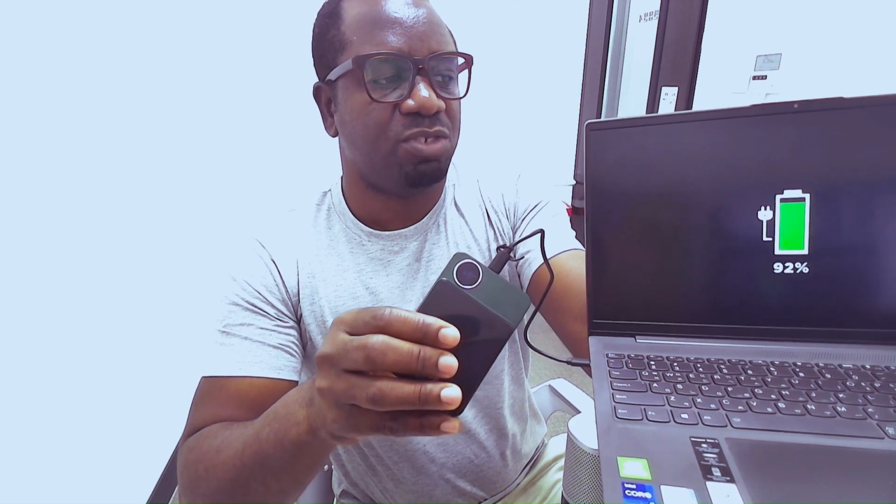Now it is off, and then you can see that our power bank is not charging. Then I now plug it. Now it is charging. You can see, it even shows on the laptop. And if we leave it for some time, the evidence will be that from 69 it will turn to 70.